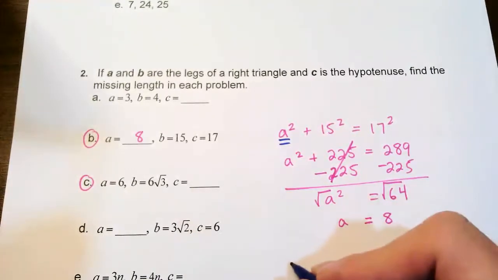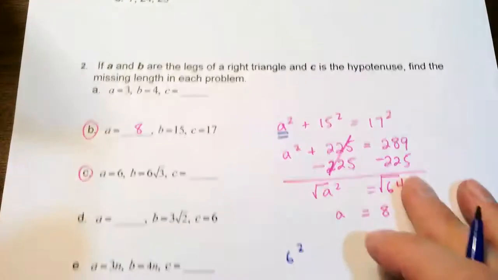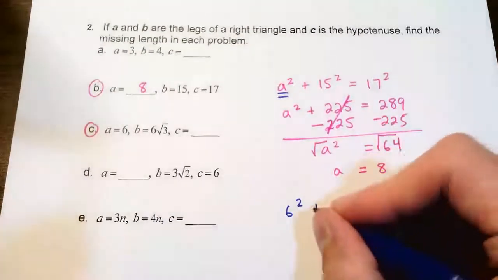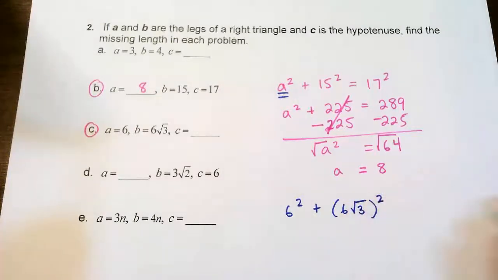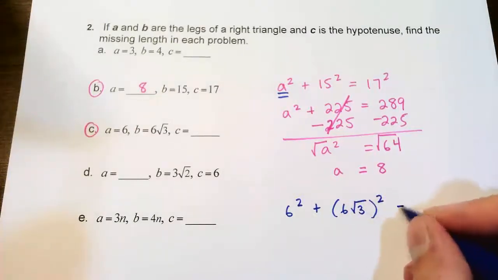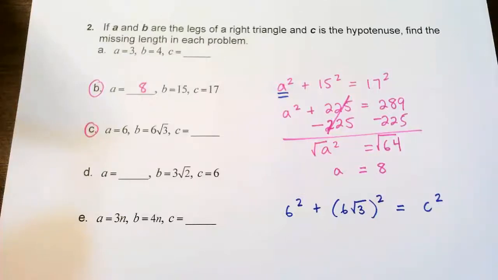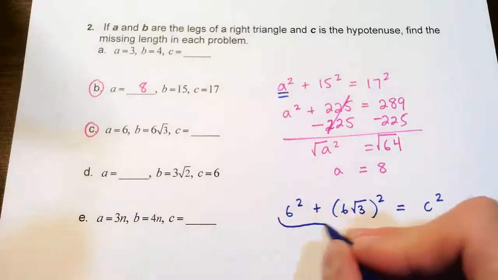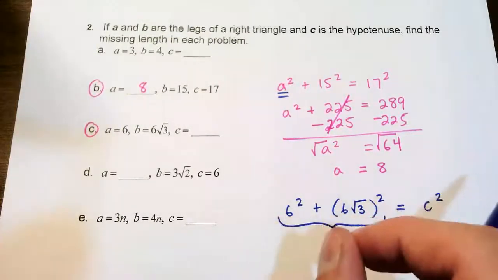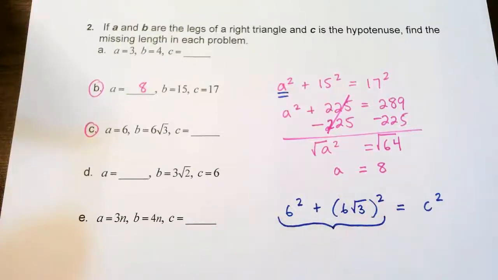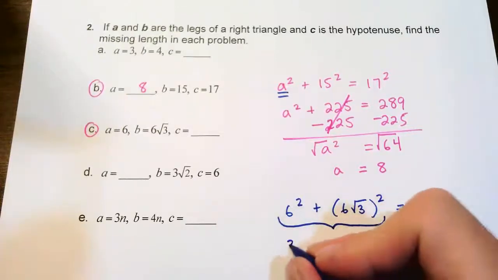All right, so this next one we've got 6 squared plus 6 root 3 squared equals C squared. That's what we're looking for. This one, you'll notice a little different. All of our numbers are here on the same side of the equation. So we're going to be able to put that all together and then take the square root. 6 squared is 36.